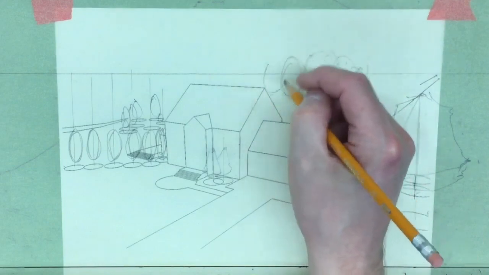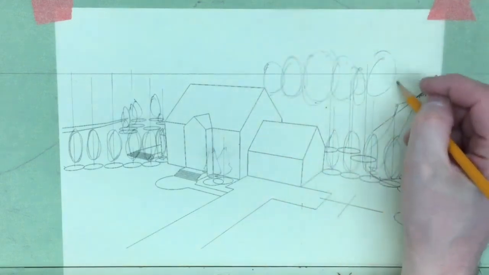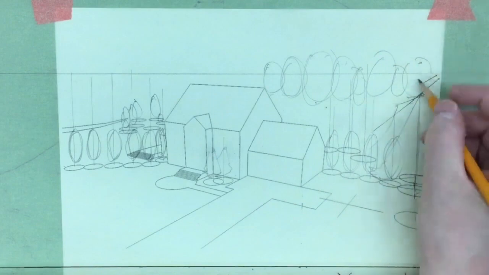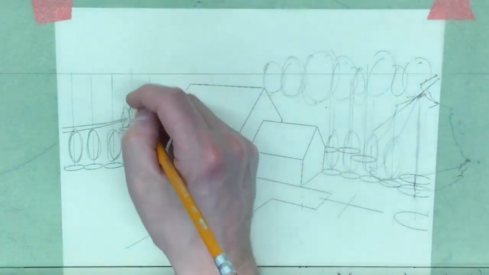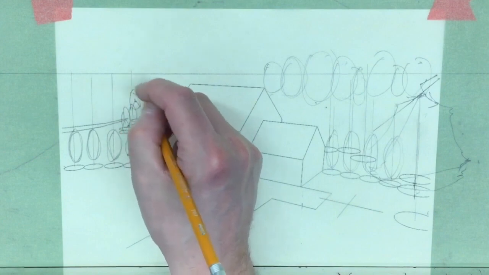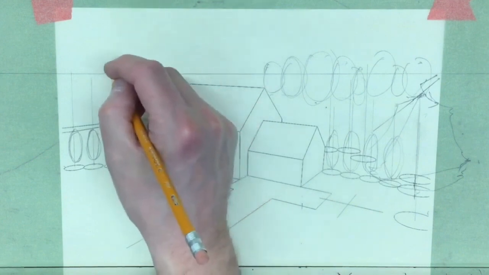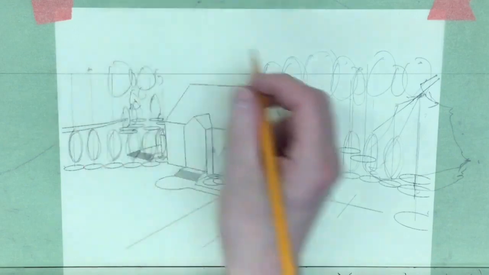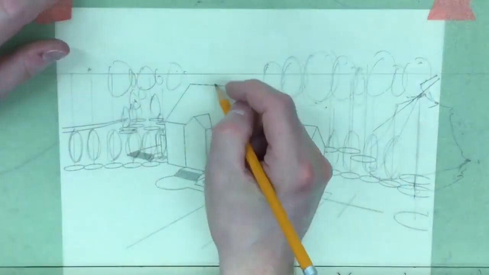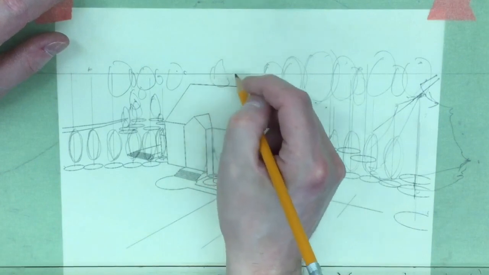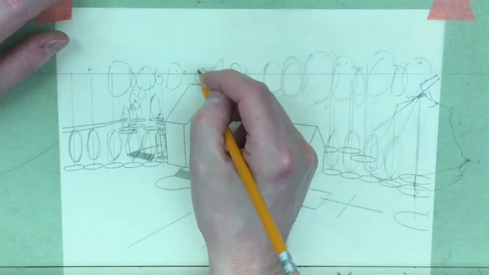So I'm just blocking them out now, putting some rough clumps in there. And a few more. I'm looking for spaces in the background that don't appear to have anything in it, because I need to fill that space.